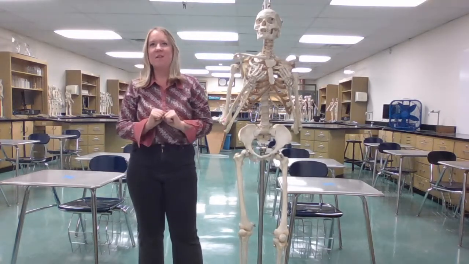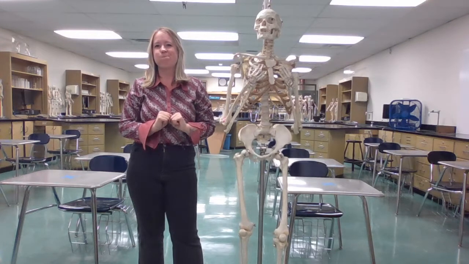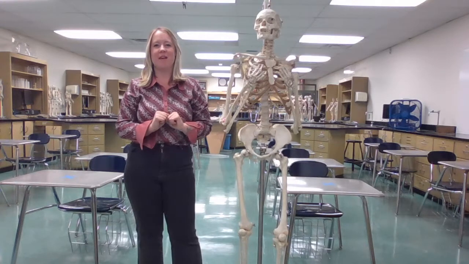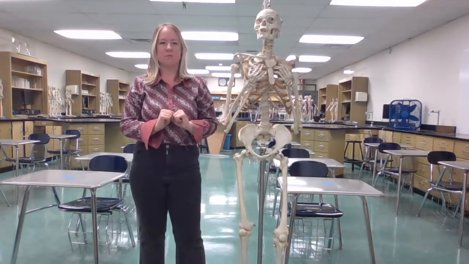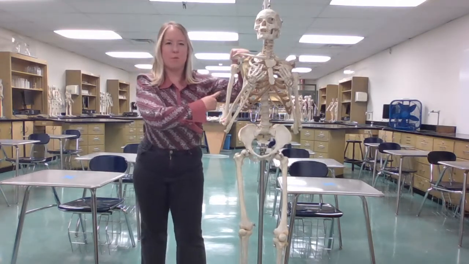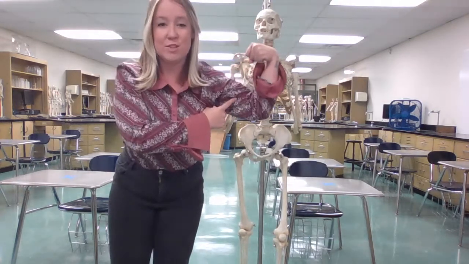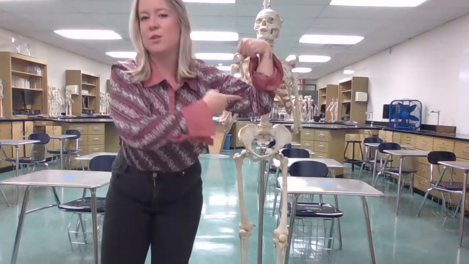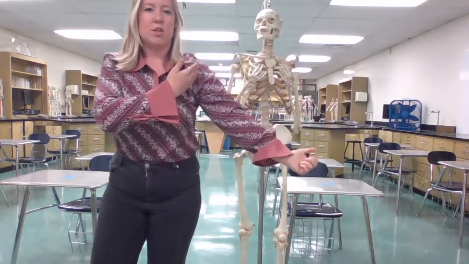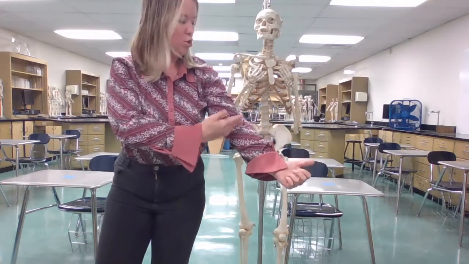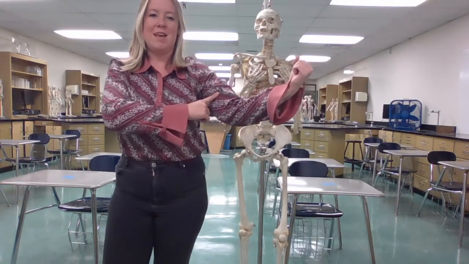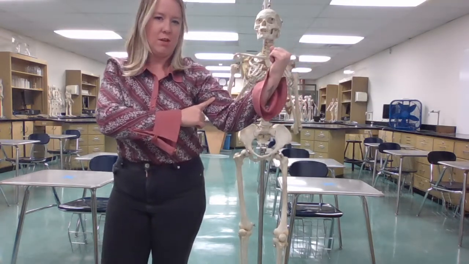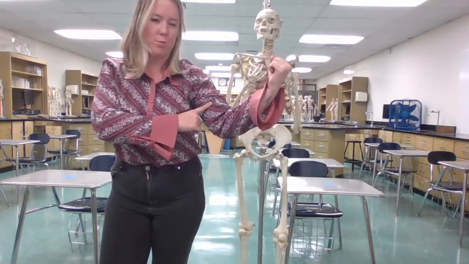Simon says, flex your brachial region. Your biceps are actually known as your biceps brachii because they're in the brachial region. Brachial means upper arm. So you're talking from shoulder down to right here where your elbow bends. Simon says, name the region that is distal to the brachial region.